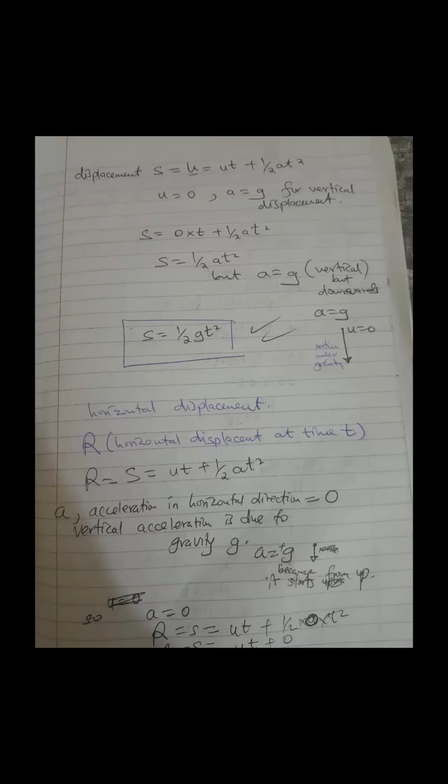Now, can we try several questions here? Question number 1. A ball, we'll apply the two formulas. A ball is thrown from the top of the cliff 20 meters with a horizontal velocity of 10 meters per second.